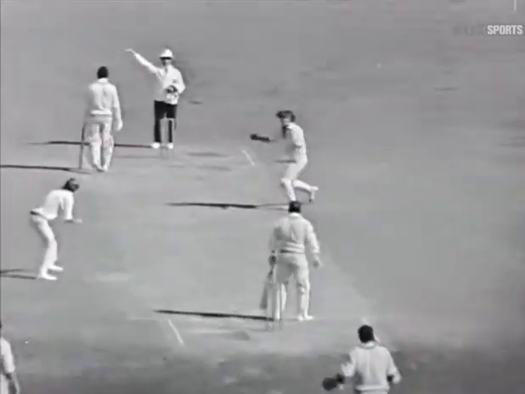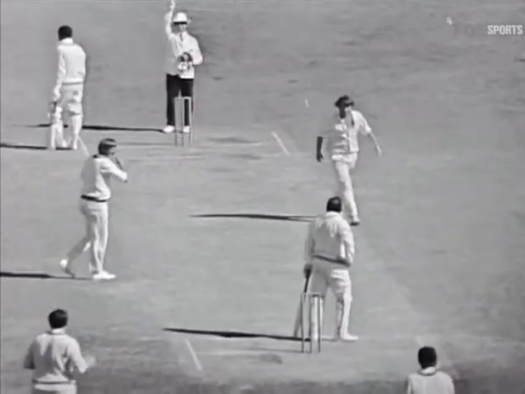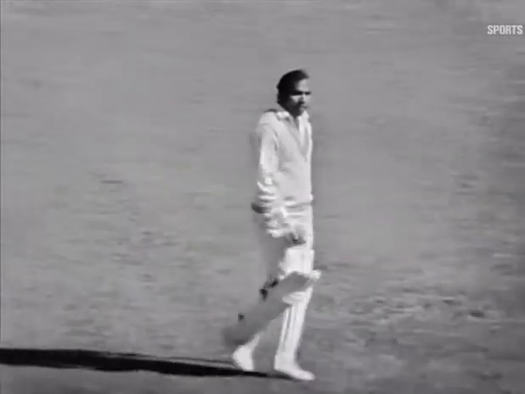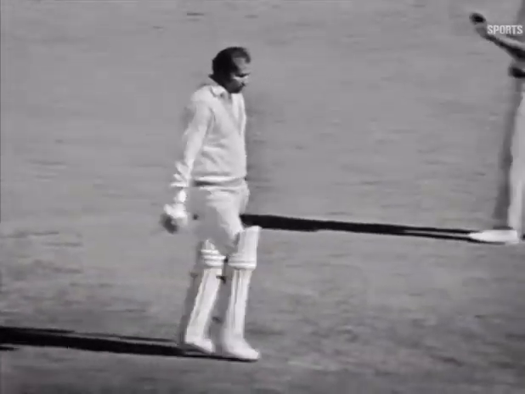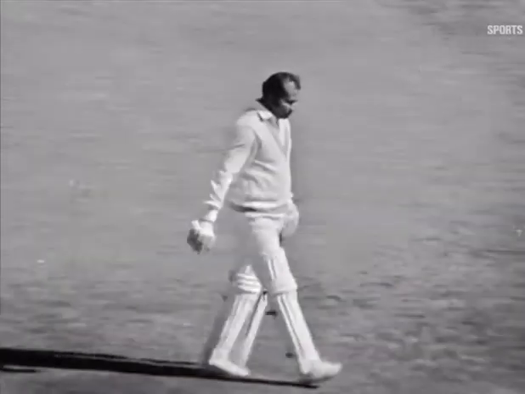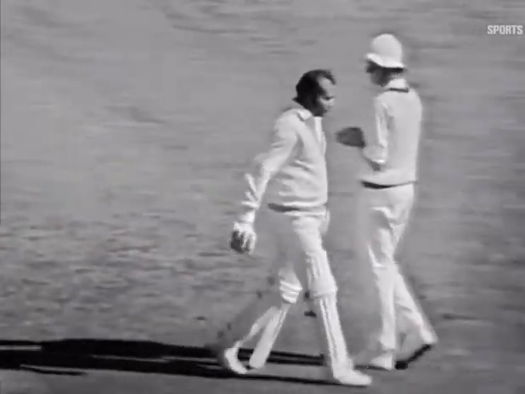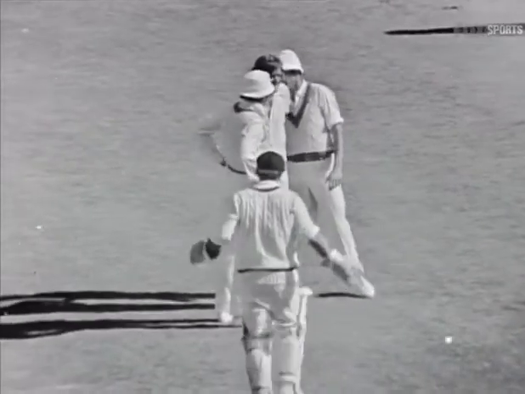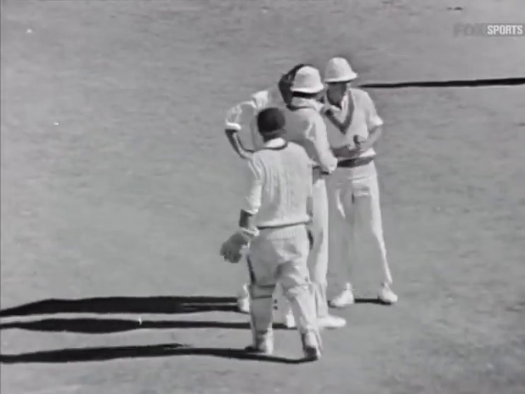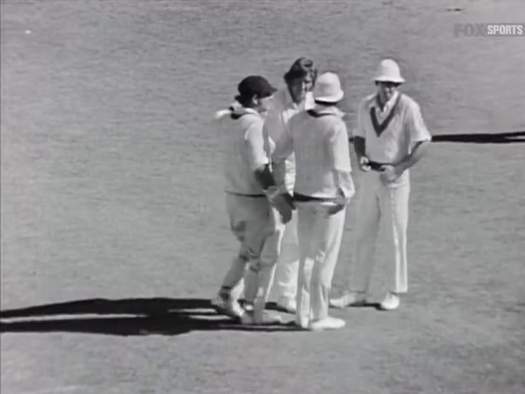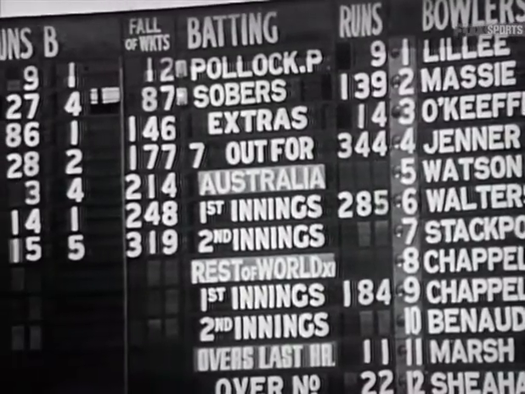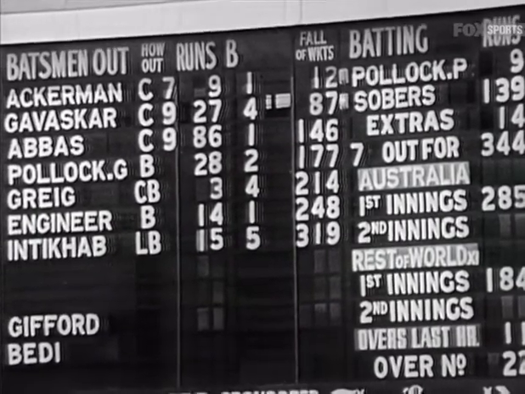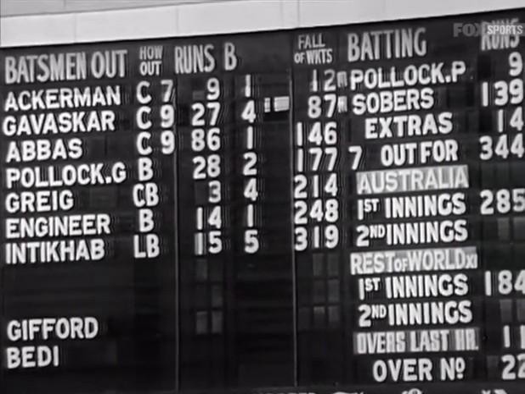Swept on the pad, and there's an appeal, and he's been given out. Intikhab, LBW, bowled Watson, 15. And the World XI lose their 7th wicket at 319. The not-out batsman is Sobers on 125. Intikhab, LBW, to the bowling of Watson for 15. The World XI in their second innings, with their score at 7 for 344, have established a lead of 243 with 3 wickets in hand.